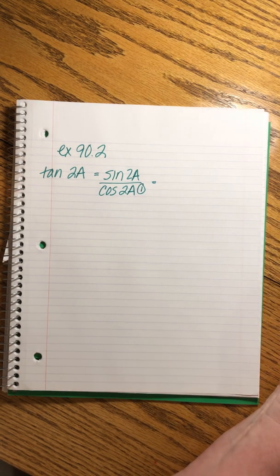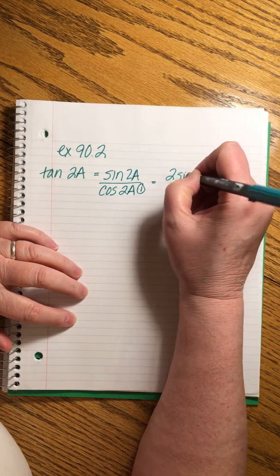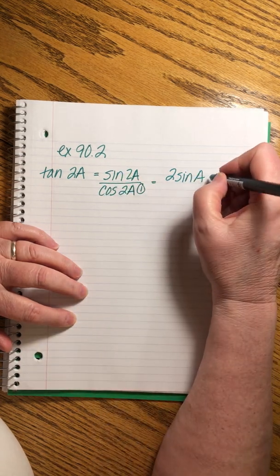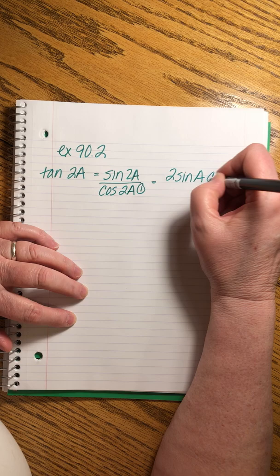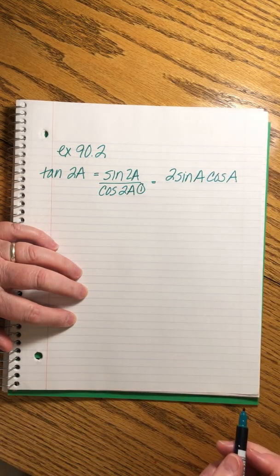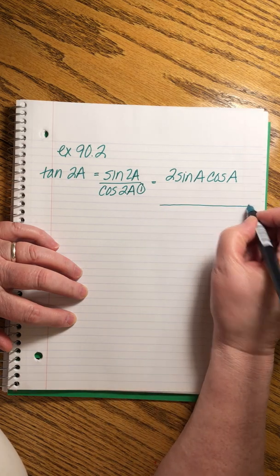Okay, so what we can do is rattle through our brains a little bit and try to remember how we did that. You can look back in your notes, but I'm going to make it easy for us. The double angle identity for sine that we developed was 2 sine A cosine A. And then I'm going to leave some space here because we have some more interesting work to do.